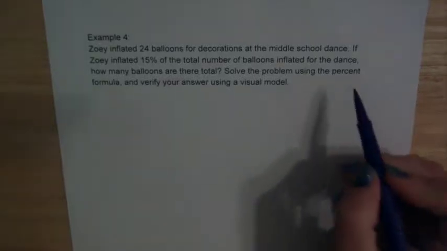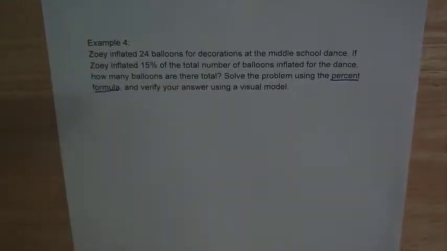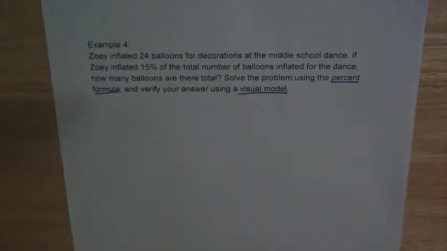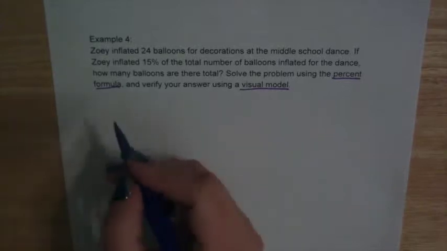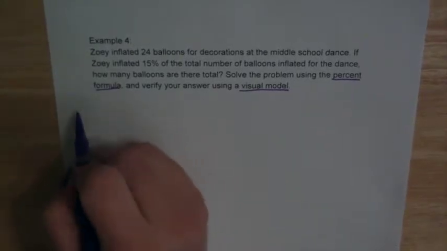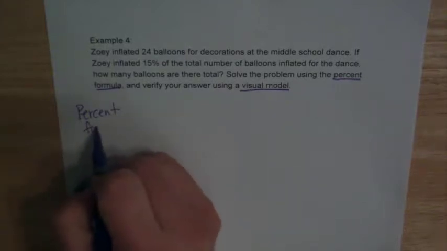So this really has two parts. We need to start with our percent formula, which is our part equals percent times whole. And then we're going to draw a visual model, which would be the tape diagram. So I'm going to label both of these so I know where to find them. So, percent formula.